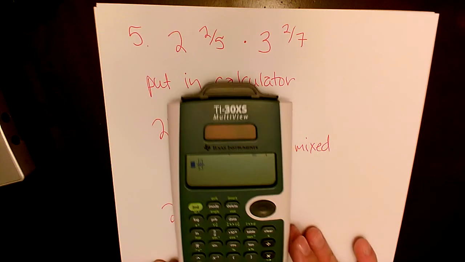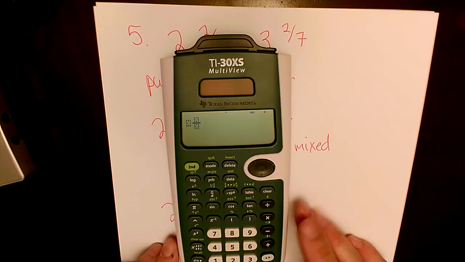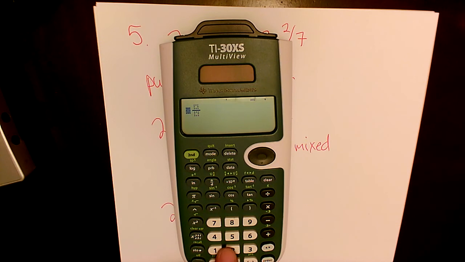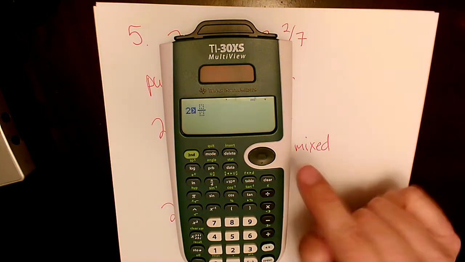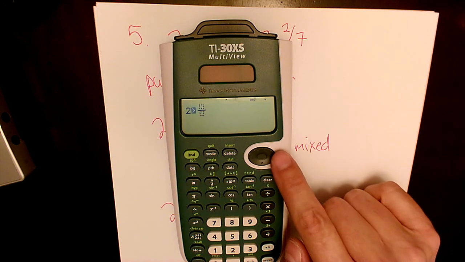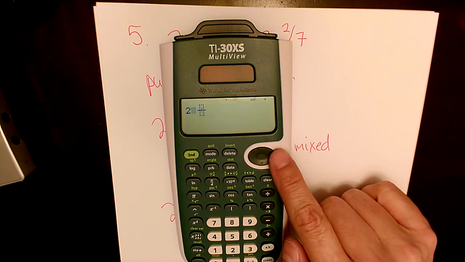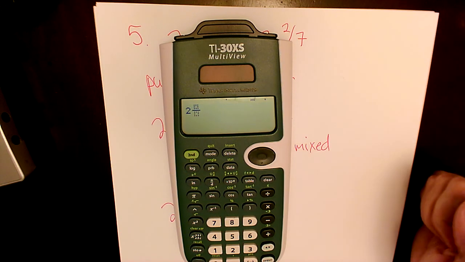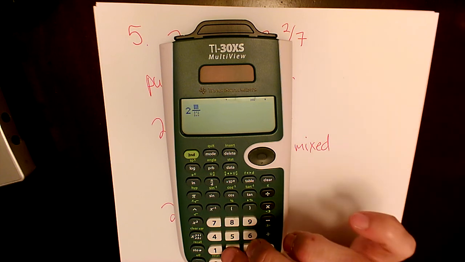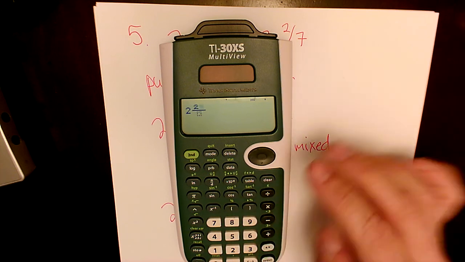So I'm going to hit 2, an arrow is going to come up. Follow that arrow, and that's the far right arrow, the arrow on the right side. It tells you what to do. That's going to put you on top of the fraction. And we want to put in 2 and 2/5, so we're going to put in a 2 for the 2/5.